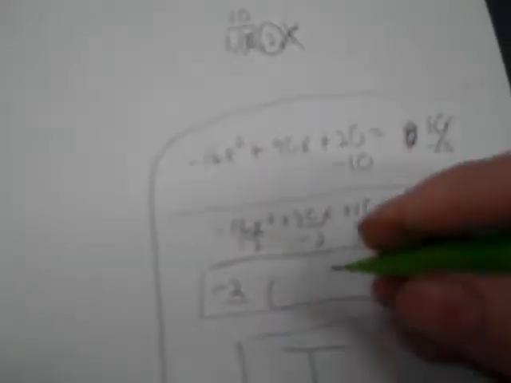I can't divide them all by 5. I can divide them all by 2. They all work with 2, so negative 2 is the GCF. Then I divide all these by negative 2, and that's going to be positive 8x to the second minus 45x minus 5. Okay, so that's where I'm going to run my t-test through.